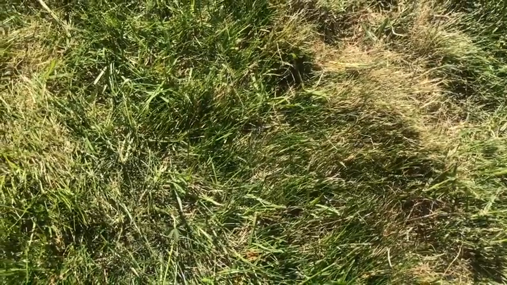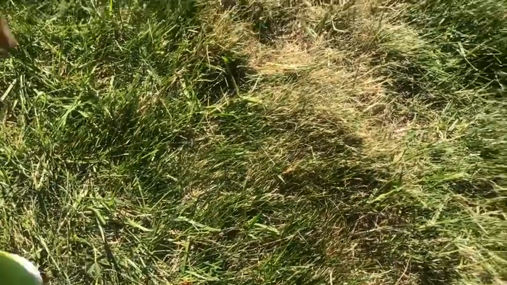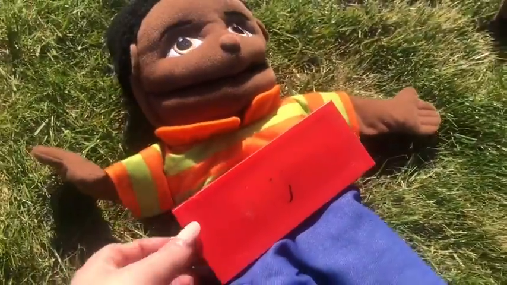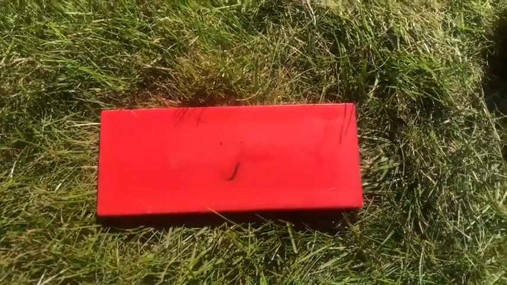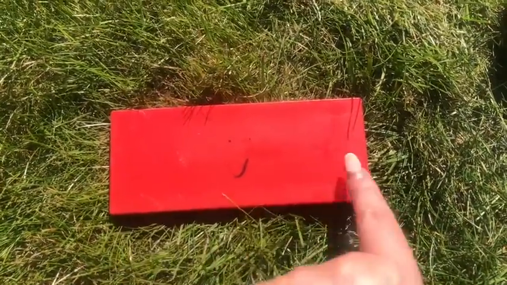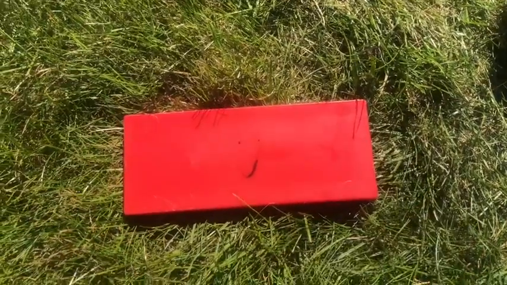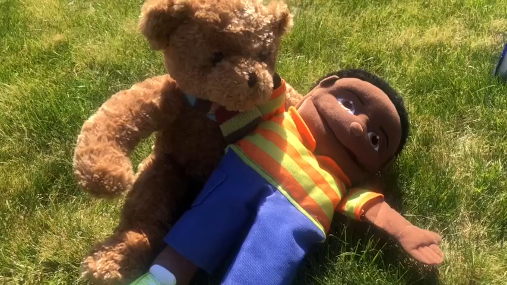Excellent job. Okay, and the last shape I'm thinking of has 4 sides, but they are not equal. 4 sides that aren't equal. Can you think what it's going to be? Excellent, it is a rectangle. It has 1, 2, 3, 4 sides, but they are not equal. 2 sides are long and 2 sides are short. Good job, everyone. Okay, you did a super job with that.